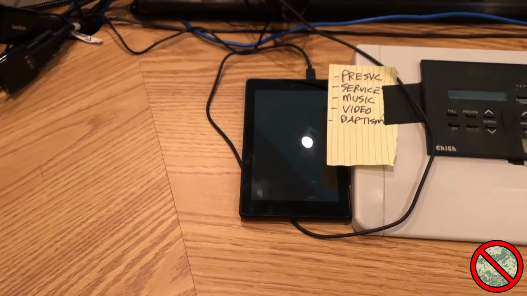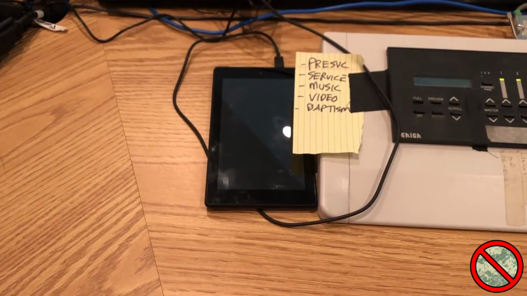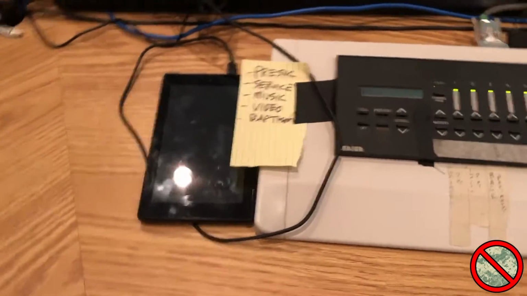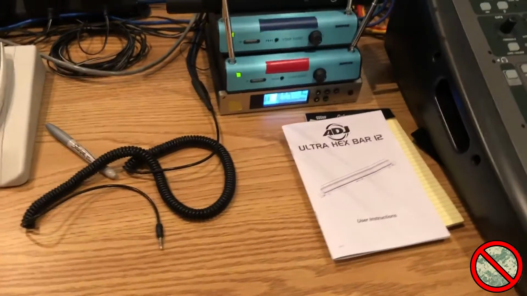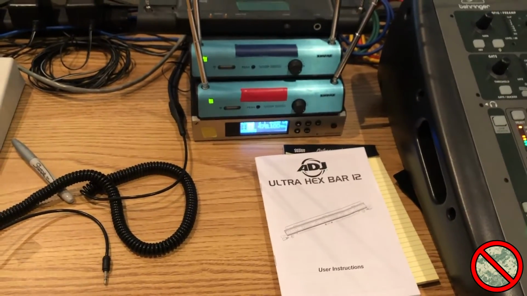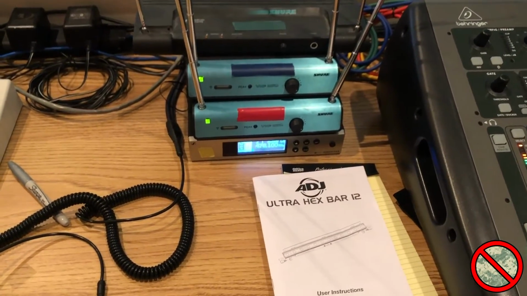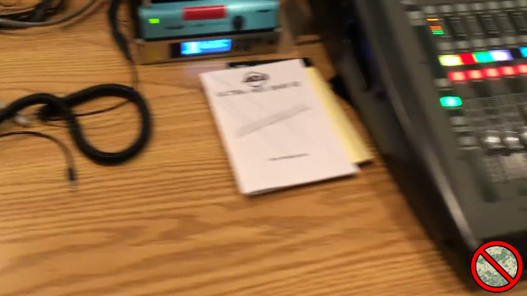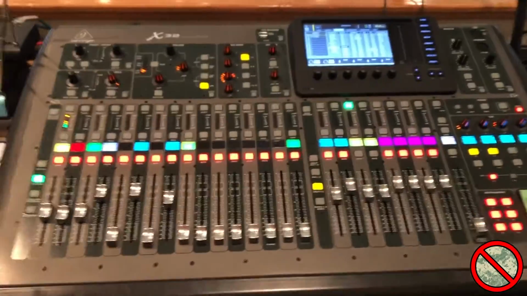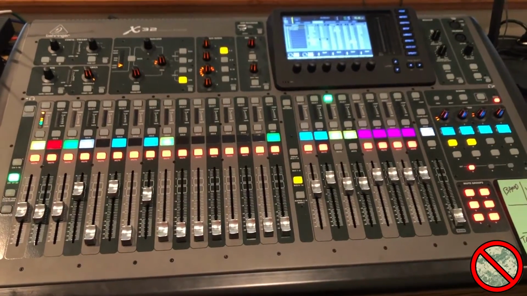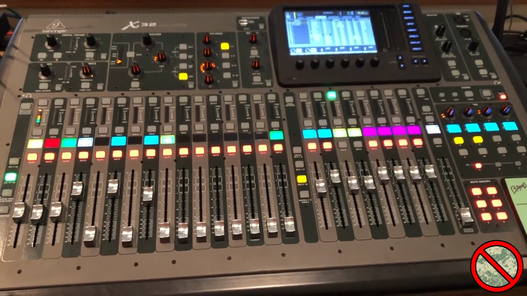There is the Amazon Fire that plays our pre-service music, which goes until the pre-roll starts, just to make sure we're not streaming anything that's got copyright issues, that kind of thing. There are our wireless mics that are badly needing an update. So Lord willing, soon we'll do that. Sound system. So here we come to the X32, Behringer X32. This is our soundboard.